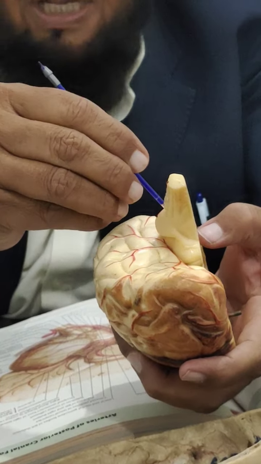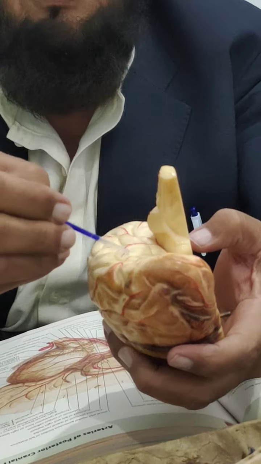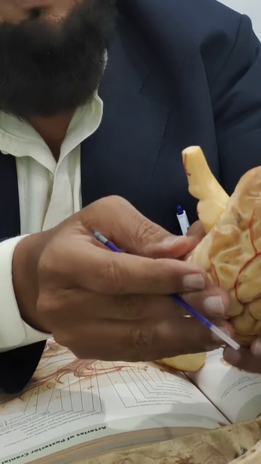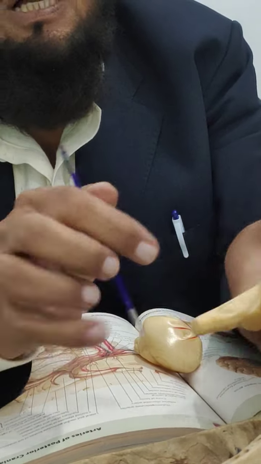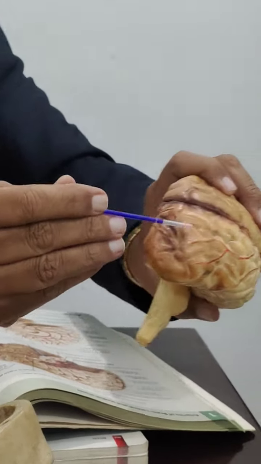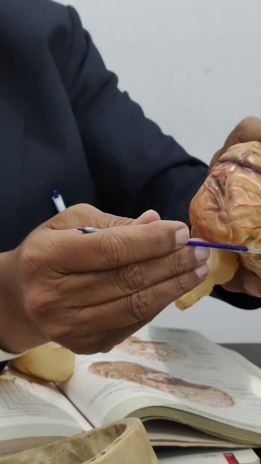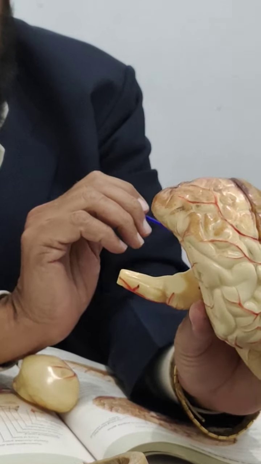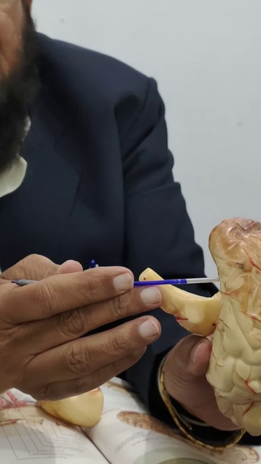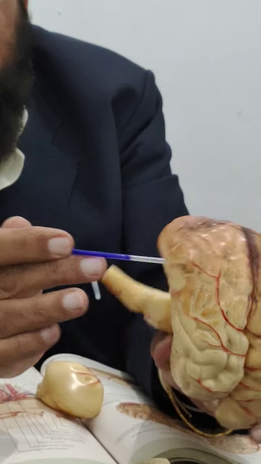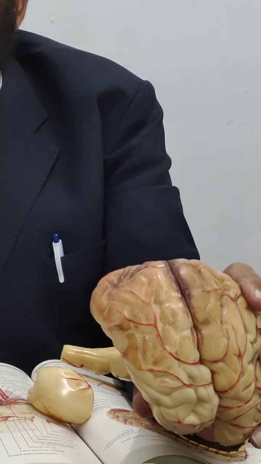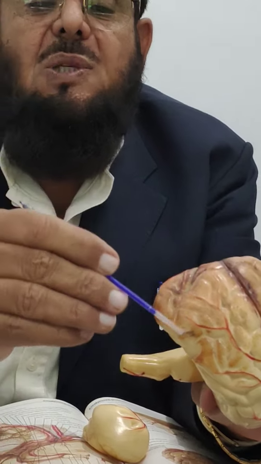This posterior cerebral artery is the branch from the basilar artery and comes over here to supply the inferior surface of the occipital lobe, and then it supplies, you can see, both the medial and lateral surface of the occipital lobe, and it also supplies the inferior temporal gyrus. Its territory especially includes area 17, the visual area.